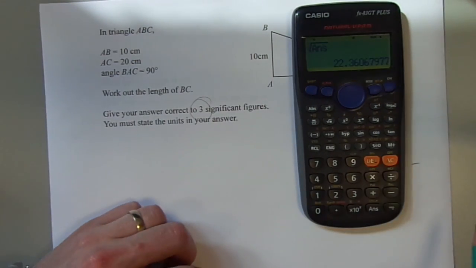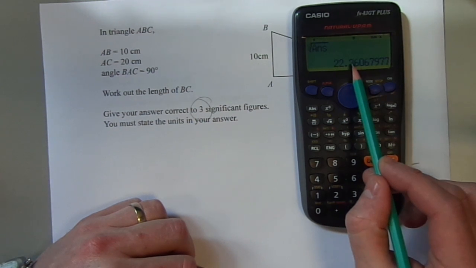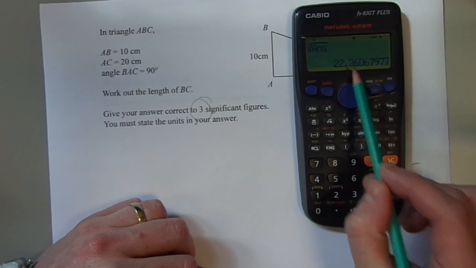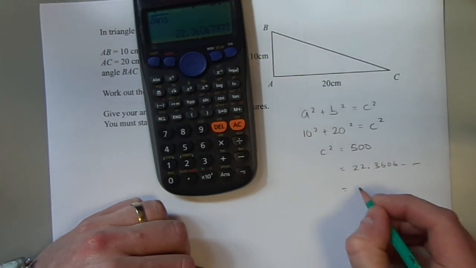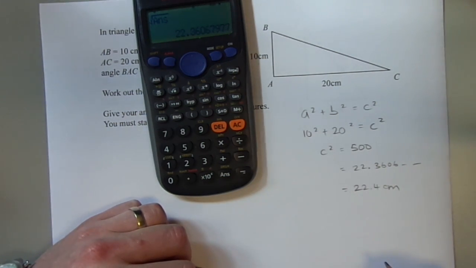An exam question will nearly always specify what to round your answer to. 3 significant figures in this case. Here's the first significant figure, here's the second, here's the third significant figure. The digit to the right of that is bigger than 5, so the 3 rounds up to 4. So 22.4 centimeters to 3 significant figures.